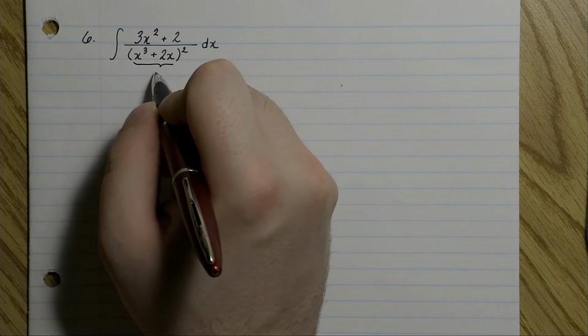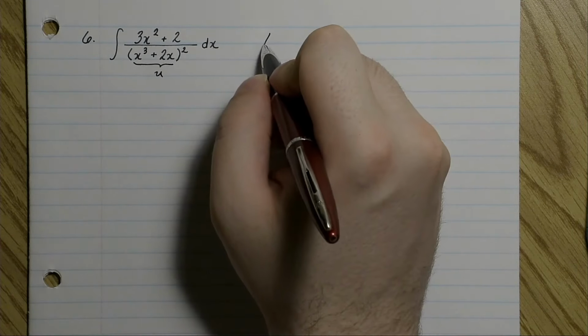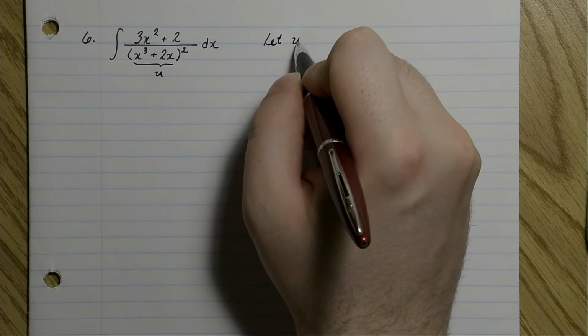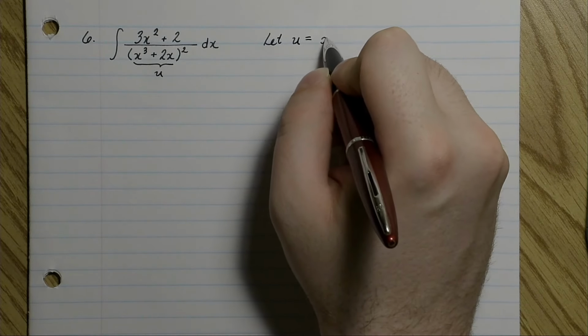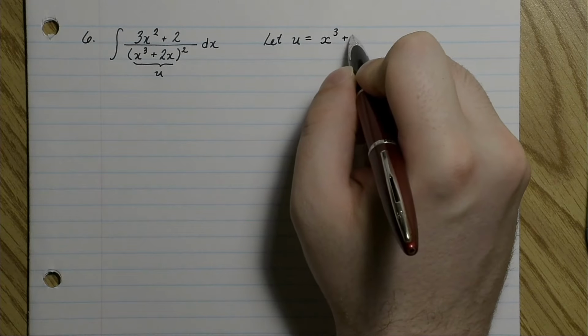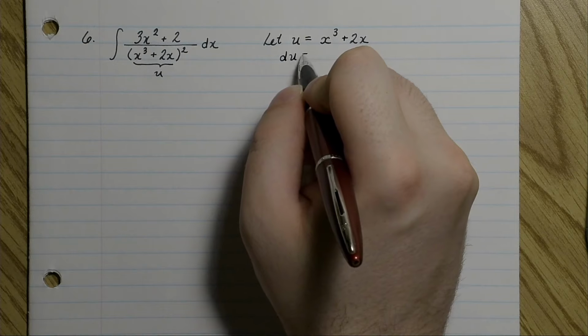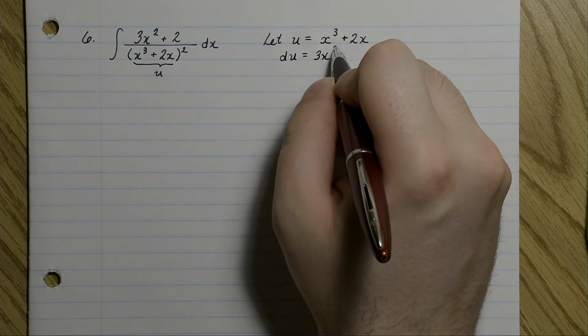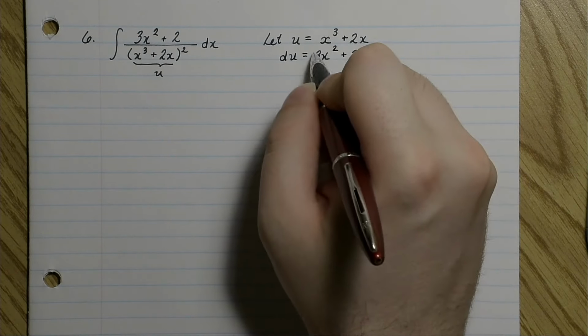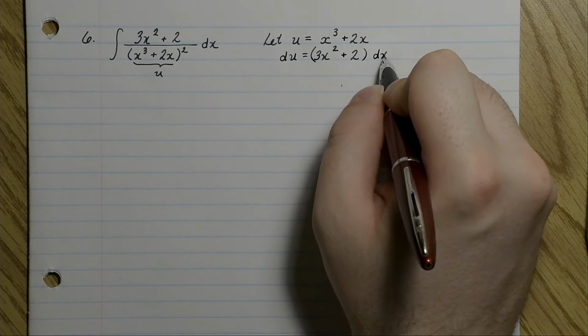So we'll let that probably equal u, and hopefully that works out. So there's the u, x cubed plus 2x. And if we differentiate that, that becomes 3x squared plus 2. That's all dx.